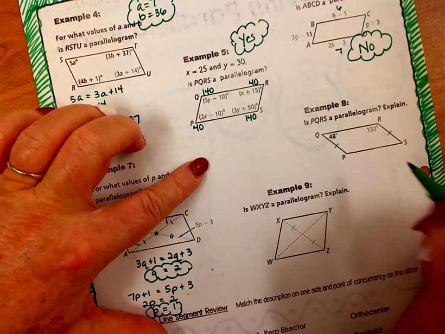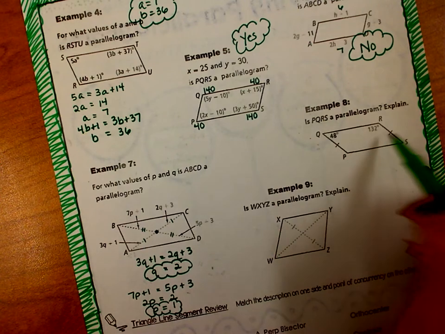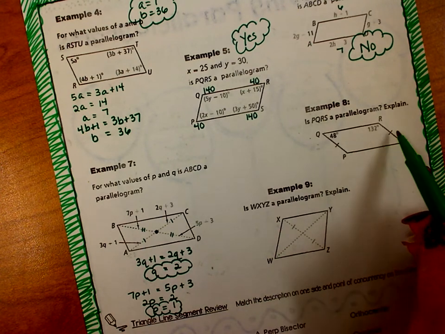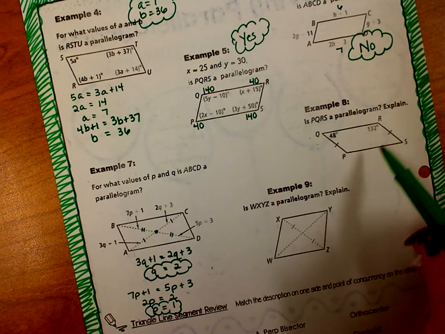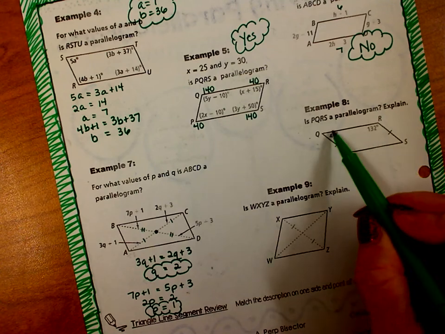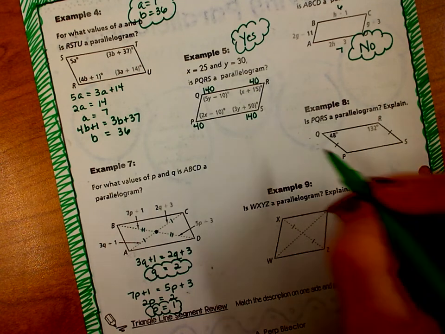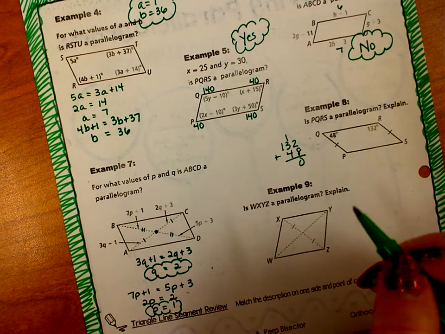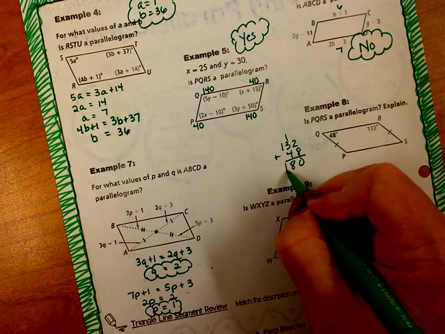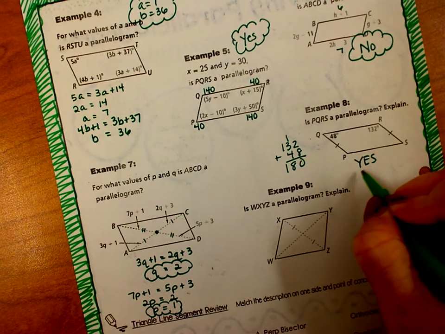All right, example 8. Is this a parallelogram? Okay, so if this is a parallelogram, then these two sides would be congruent. Okay, so we know that. And opposite angles would be congruent. And these two angles, consecutive angles, should add up to 180 degrees. So let's add those up. 132 plus 48. So we are going to get 180. So therefore, we would have to say that yes, this is a parallelogram.